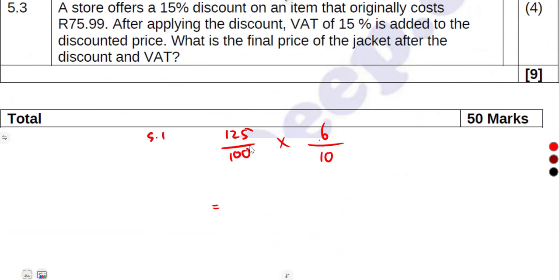6 times 125: 6 times 5, that's 30. 6 times 2, that's 12, plus 3, that's 15. 6 times 1, that's 6, plus 1, that's 7. So 750 over what? 100 times 10, simply put another 0, so it's going to be 1,000. Lucky enough, there's a 0 and a 0. These can cancel. So 75 divided by 100. I'm just going to move 2 decimal places, the number of zeros, to the left. 1, 2. So that's going to be 0.75.